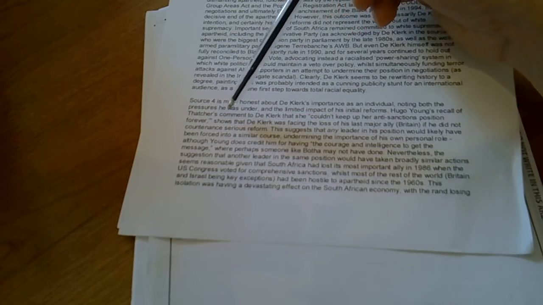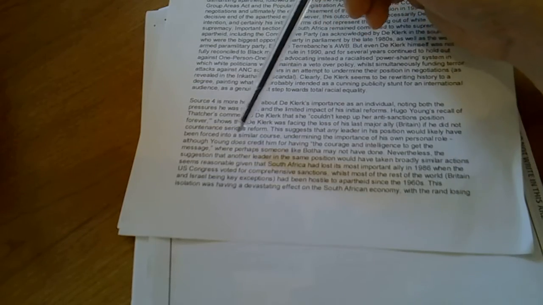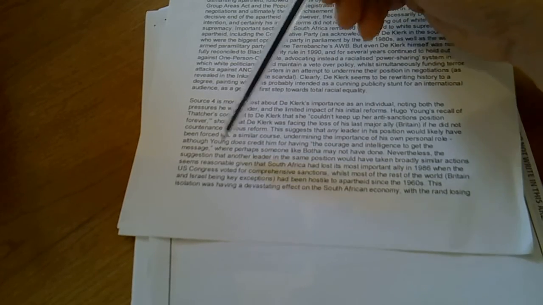Next point. Source 4 is more honest about de Klerk's importance as an individual, noting both the pressures he was under and the limited impact of his initial reforms. Hugo Young's recall of Thatcher's comment to de Klerk that she, quote, couldn't keep up her anti-sanctions position forever, shows that de Klerk was facing the loss of his last major ally, Britain, if he did not countenance serious reform. This suggests that any leader in his position would likely have been forced into a similar course, undermining the importance of his own personal role, although Young does credit him for having, quote, the courage and intelligence to get the message, where perhaps someone like Botha may not have done. Nevertheless, the suggestion that another leader in the same position would have taken broadly similar actions seems reasonable.